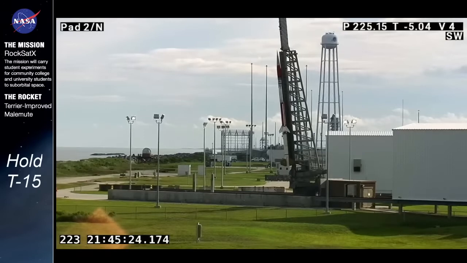The rocket we're flying again is the Terrier-Improved Malemute, a very fast suborbital rocket. The rocket will clear the launch rail in 0.5 seconds. First stage Terrier will burn out at 5.2 seconds. We then go into a coast of about 13 seconds when the second stage Malemute ignites, and it will burn for approximately 11 to 12 seconds.